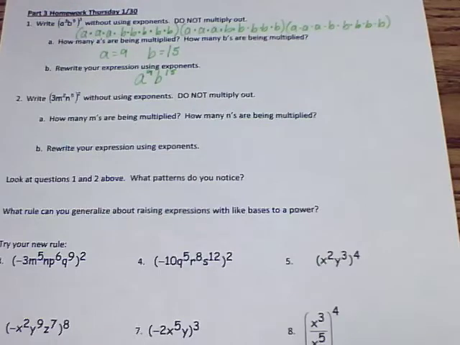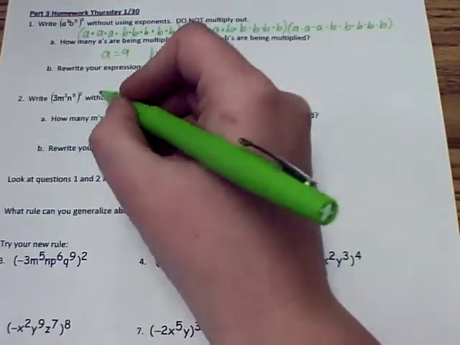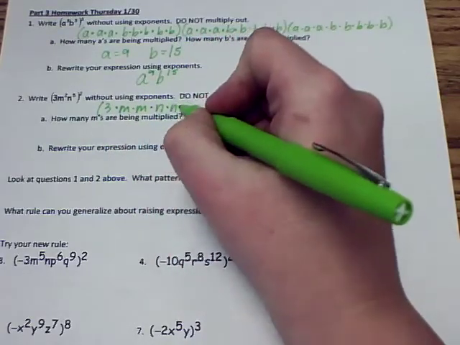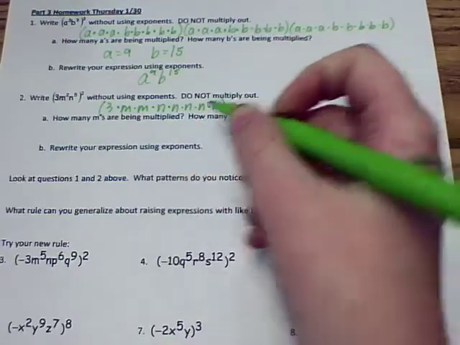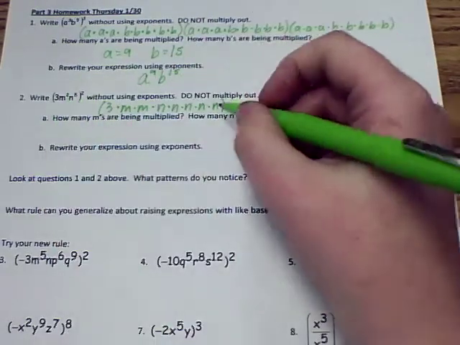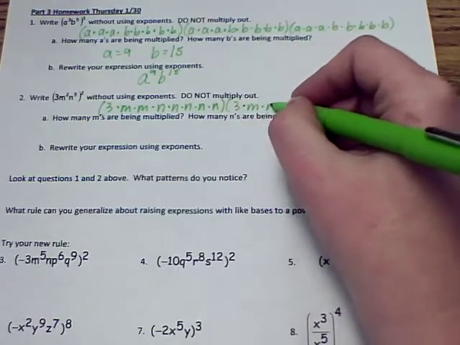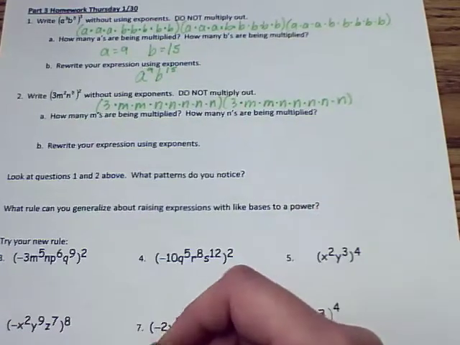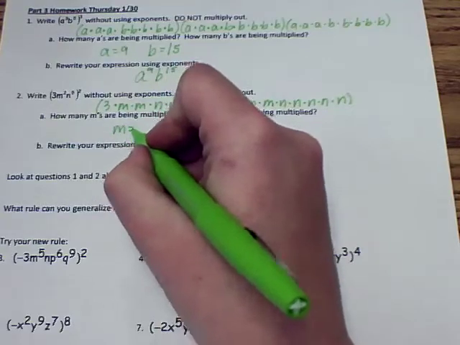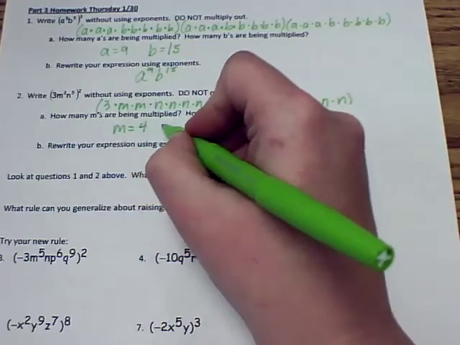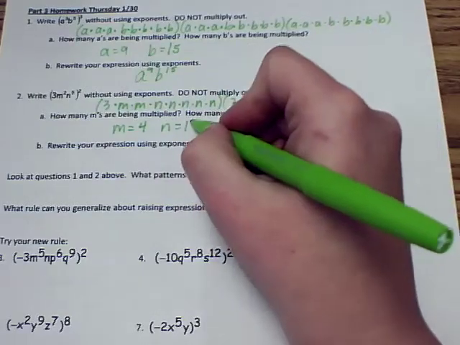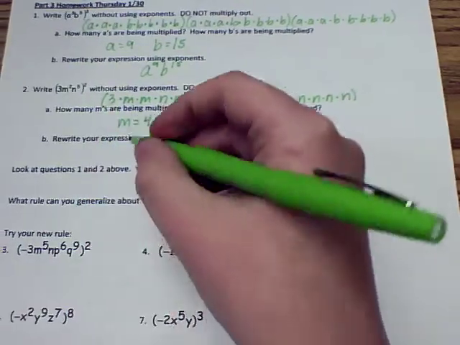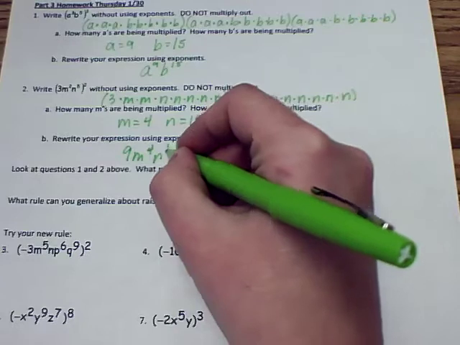So doing that, again with the next one, we have 3 times m times n, and then there's 5 n's. And this time it's occurring twice because that whole thing is being squared. So I'm going to rewrite it again. All right. Now if we total up our m's and our n's, we have 2, 4, and then we have 5, 10. So now if we rewrite our expressions using these exponents, I have 3 times 3, which is 9, m to the 4th, n to the 10th.